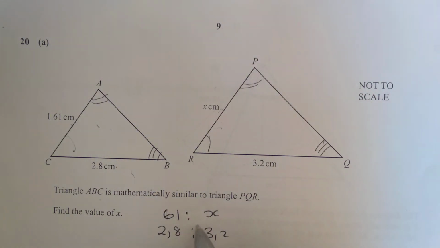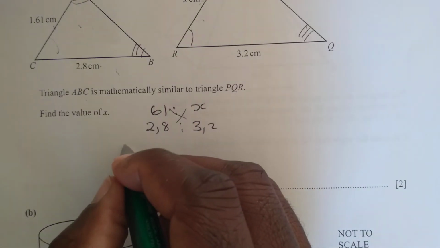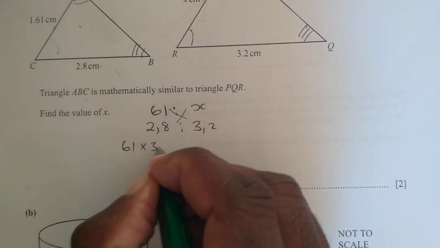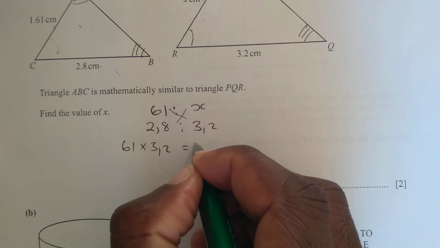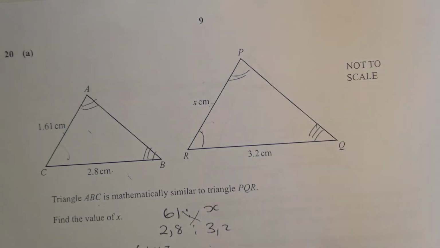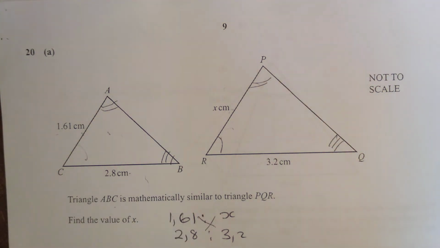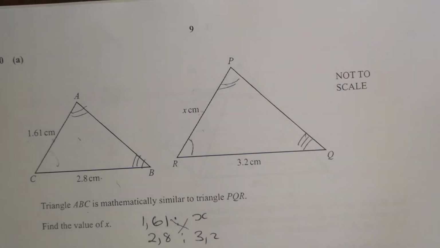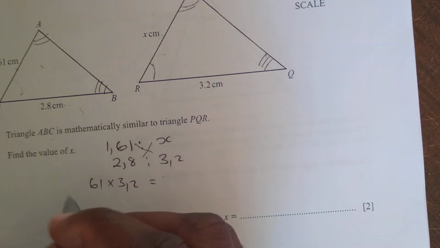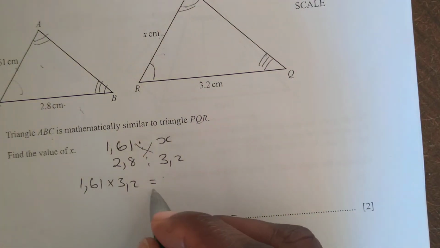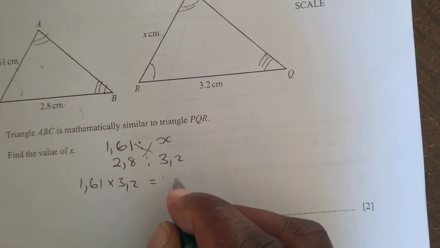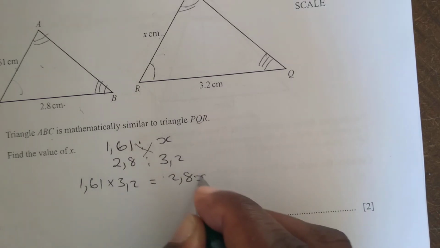So you can go ahead, cross multiply, so that you get 61 times 3,2 equals to, I'll correct this. This is 1,61. So 1,61 times 3,2 is equal to 2,8 times x.